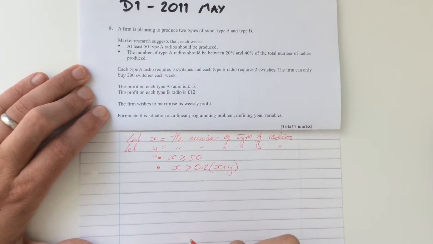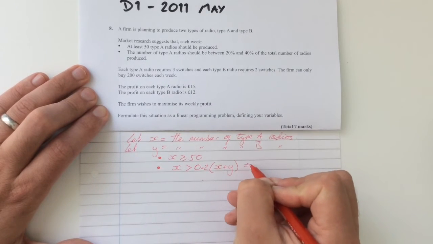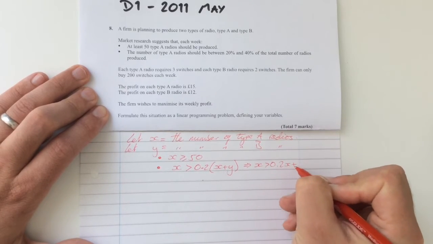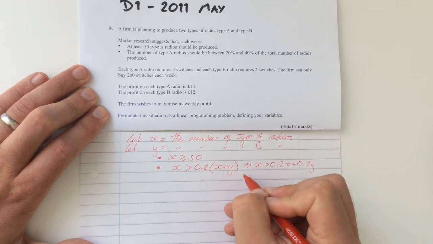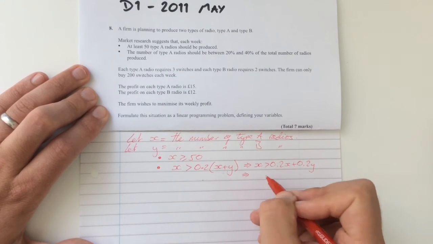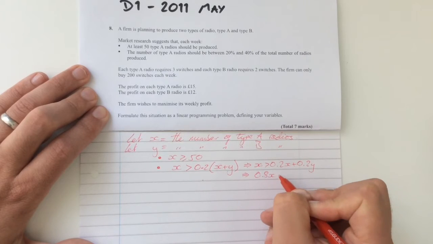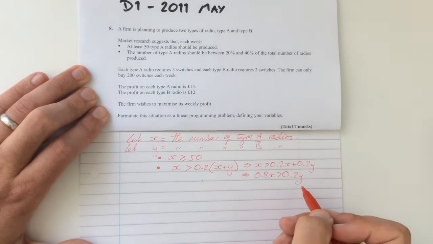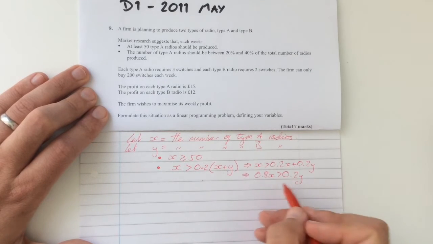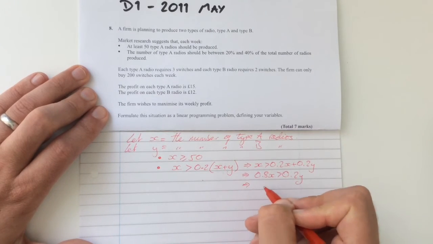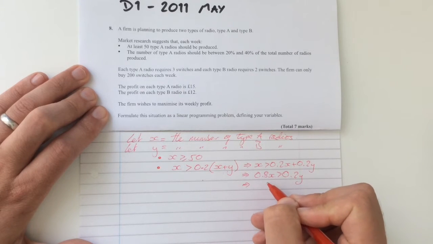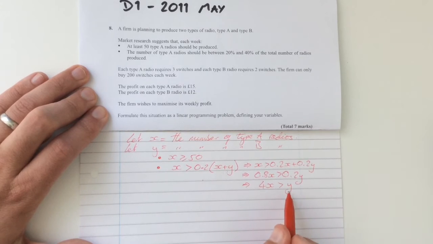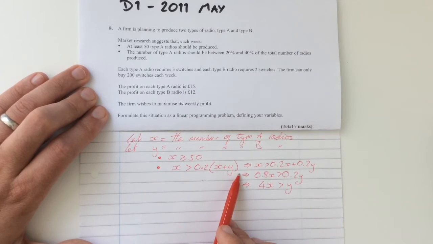Now you can leave it like that if you want to, or you can take it a little bit further, so this would give us X is greater than 0.2X plus 0.2Y, which would mean move the 0.2X to the other side. 0.8X is greater than 0.2Y. That's not very nice though, so what should we do? Multiply both sides by 5, and that will give us 4X is greater than Y, which is a much nicer way of presenting it, but as I say, this original statement would be absolutely fine.